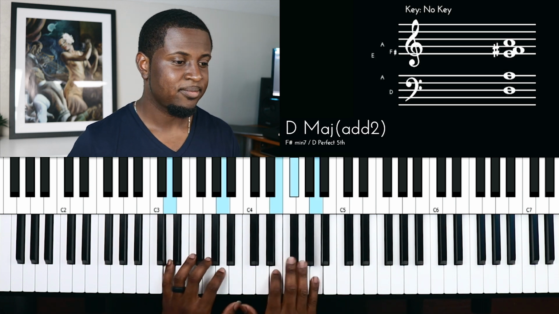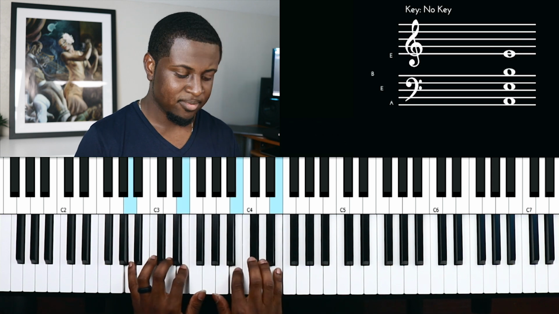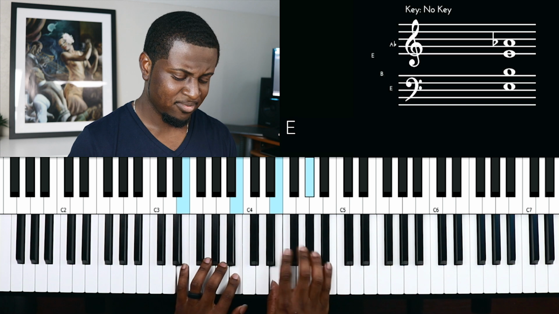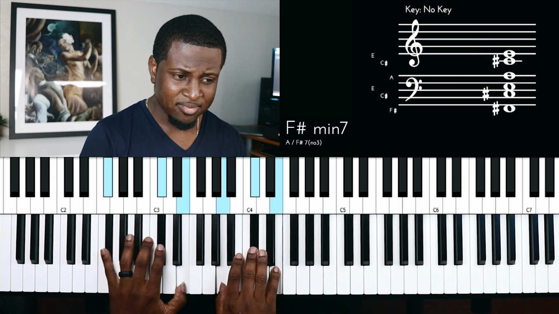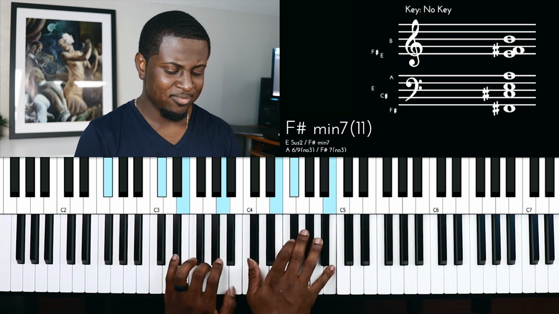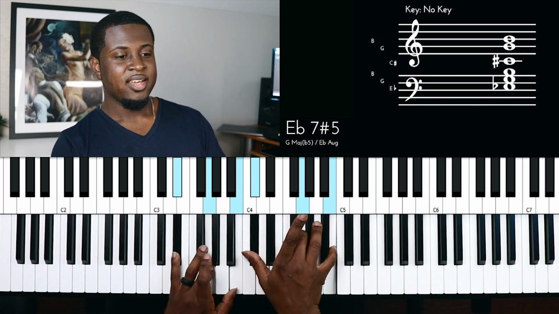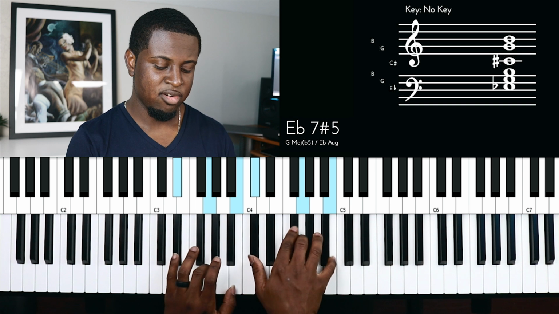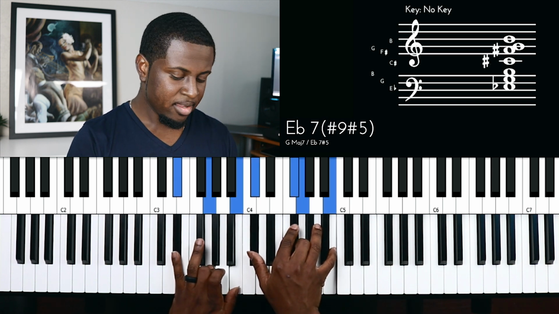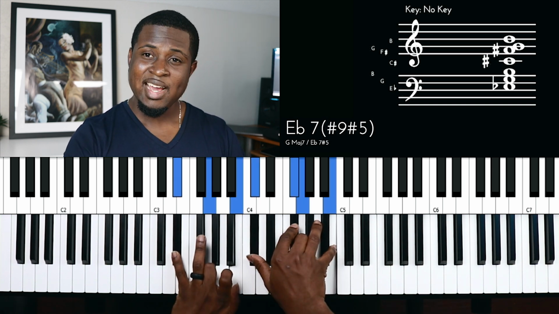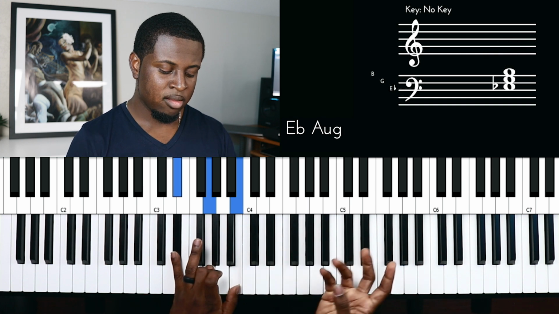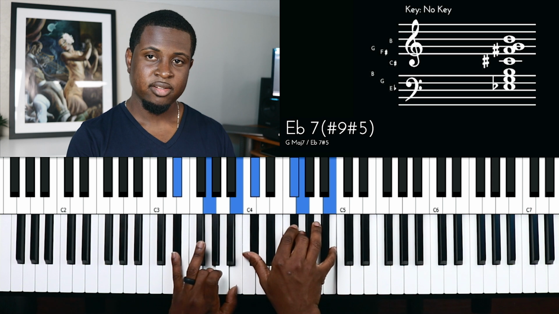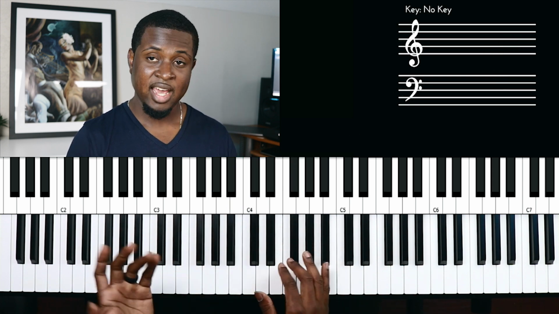Okay, here we have an E flat sharp 5 sharp 9 chord. Now, where did I get this chord from? Well, what's a tritone away from the E flat? From E flat, it's an A.